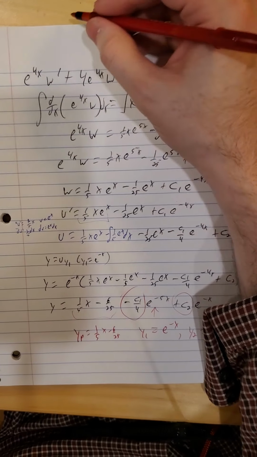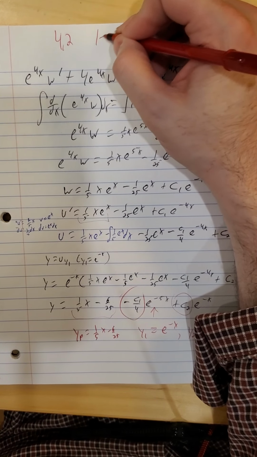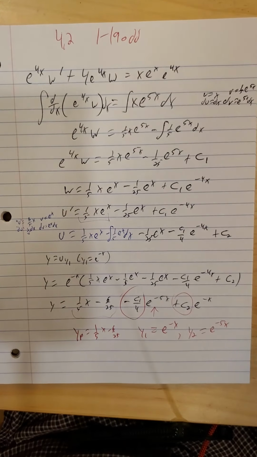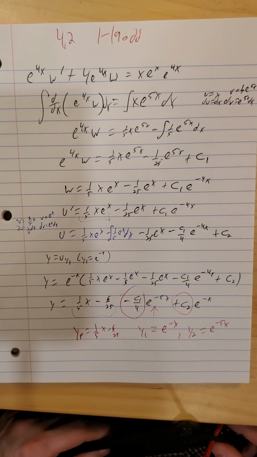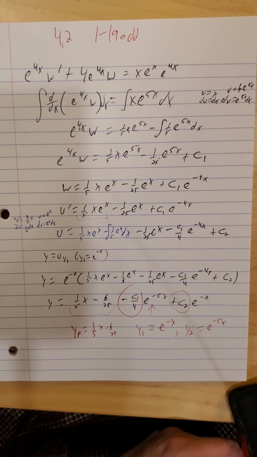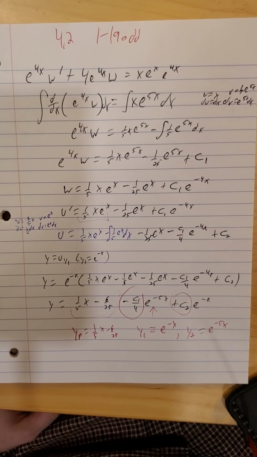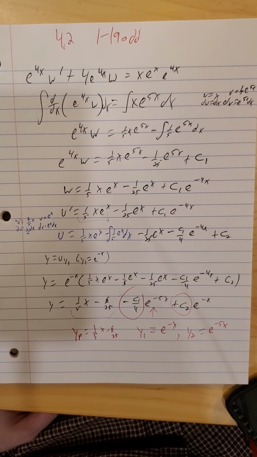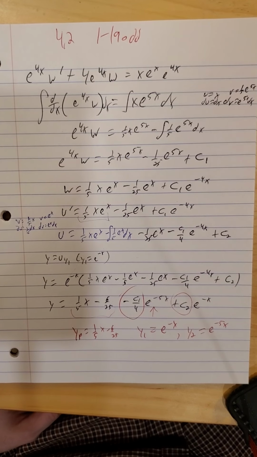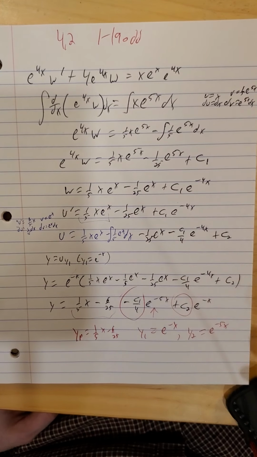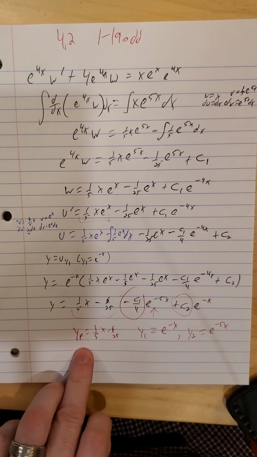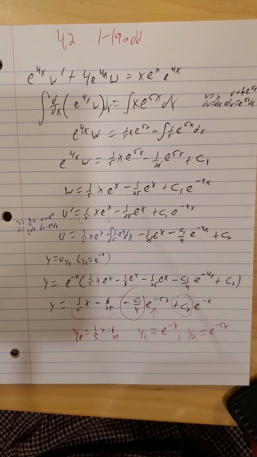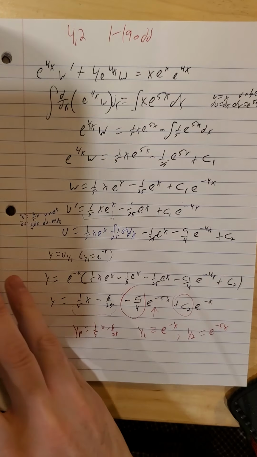All right, so from section 4.2, I would recommend 1 through 19 on the odds. The first batch says use either the reduction or the formula. The first handful of them are not bad either way. A couple towards the end of that, before the next little subsection of problems, get a little hairy using this method. I would go with the formula for them. And then the last few problems where they give you a particular solution, you would need the reduction of order anyway. So if you have any questions, please get in touch.